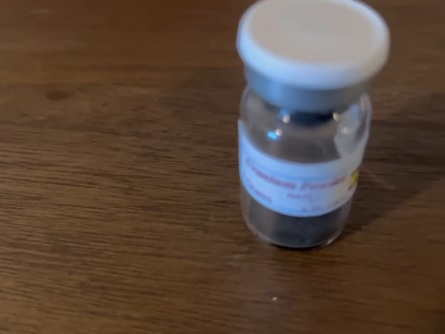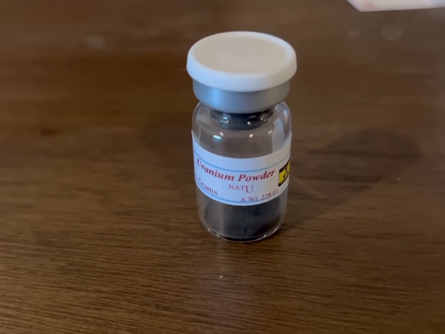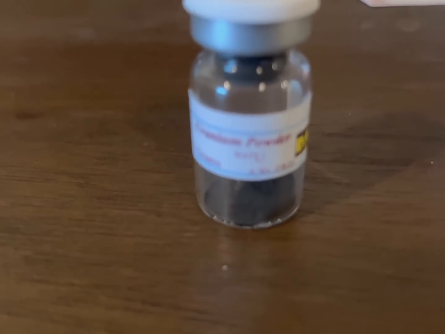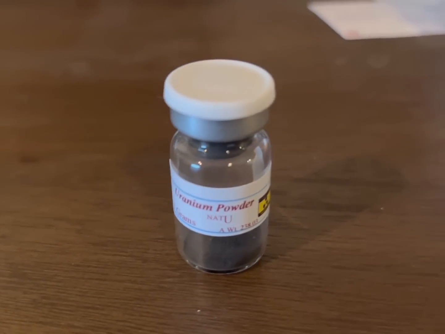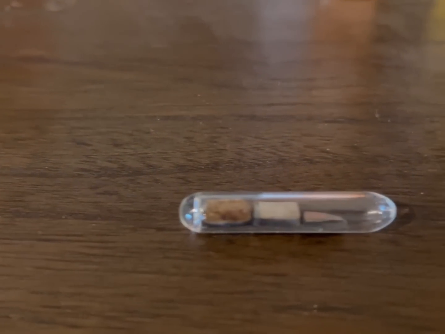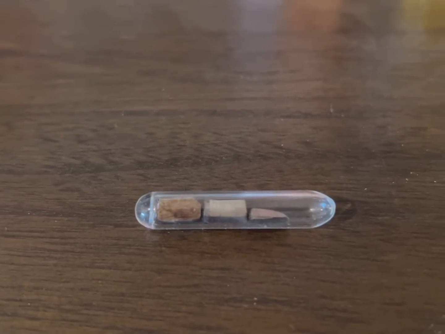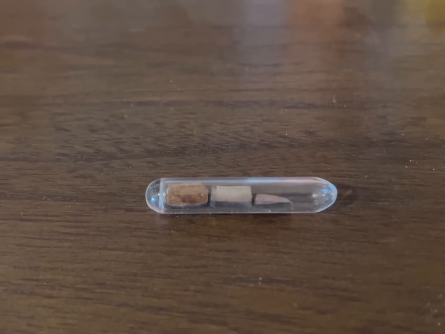And then I have uranium powder. The seller says it is from a spent fuel rod. And there's the powder down at the bottom of the vial. This is a sealed vial. And then we have uranium metal that I bought from a chemical supply company, and it came in a sealed glass ampule.